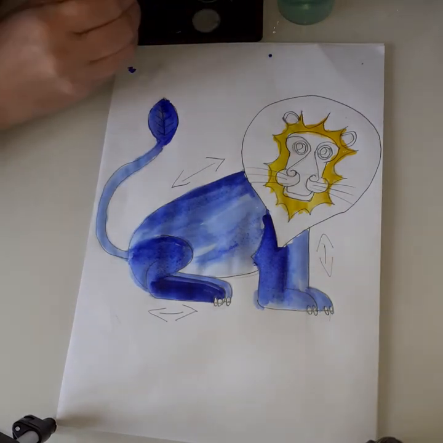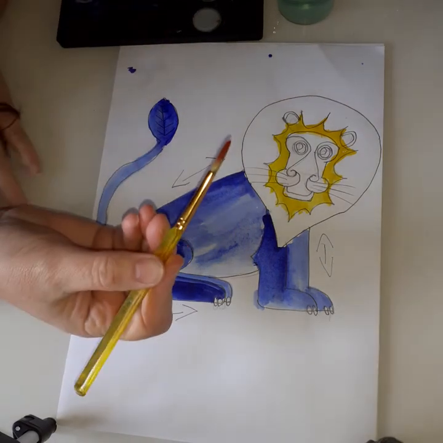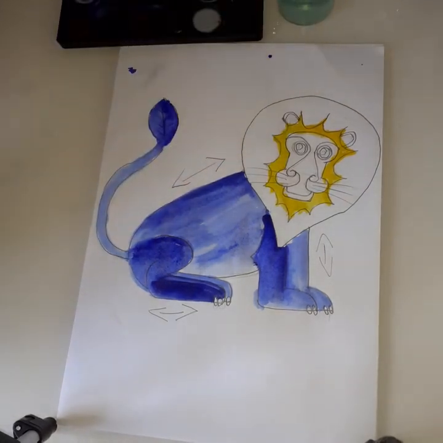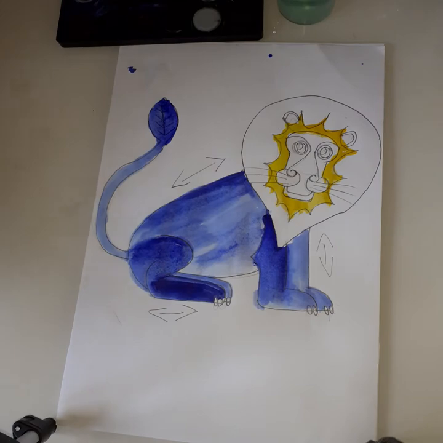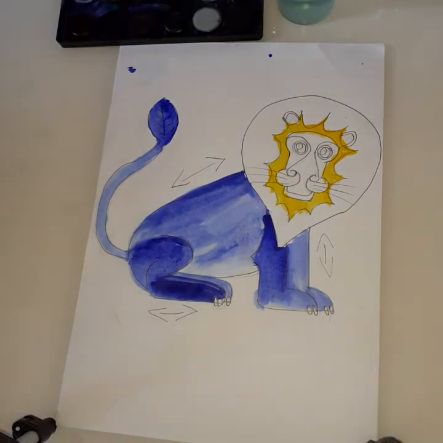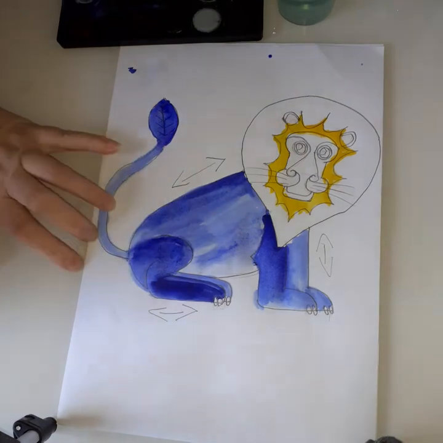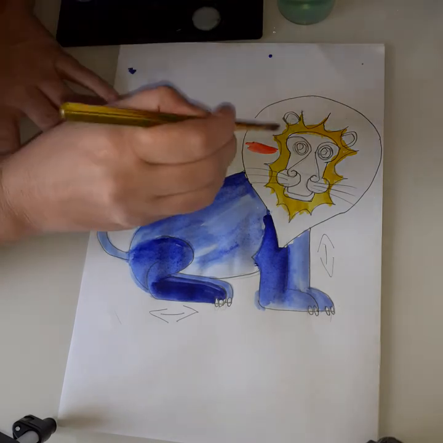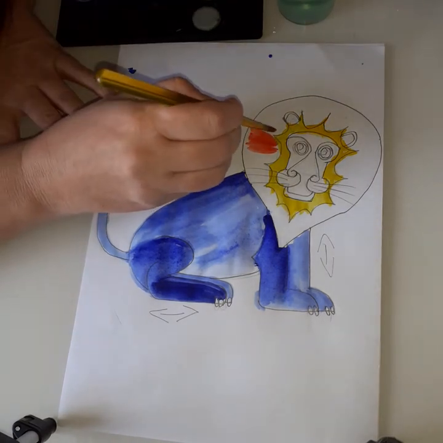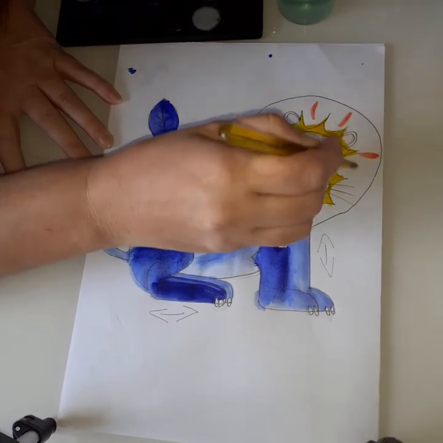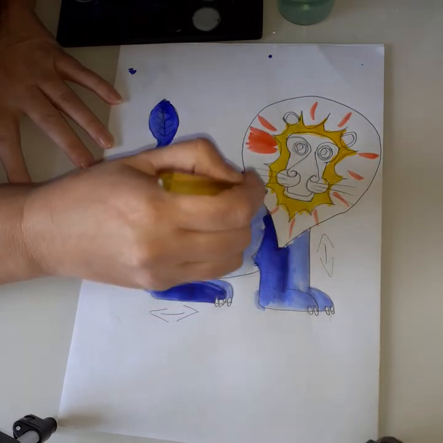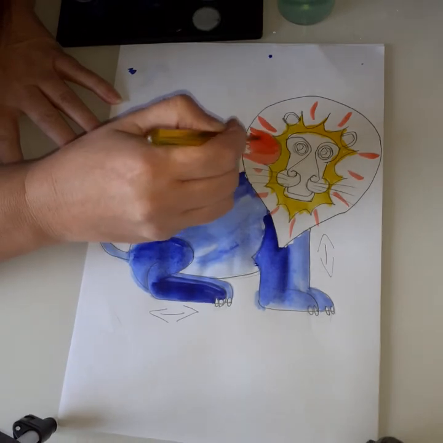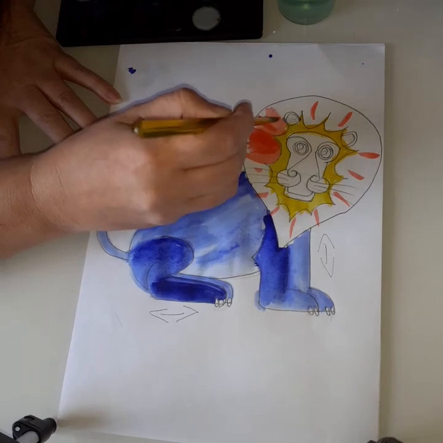Okay, next bit we're going to use is the red. So I'm going to use like a burgundy type darkish red. So remember what we say is the sunshine. Our face is going to be the sunshine and we're going to do the sun's rays coming round. So we're going to come all the way around side to side like in this direction. So I'm going to do a rough one like this all the way round.